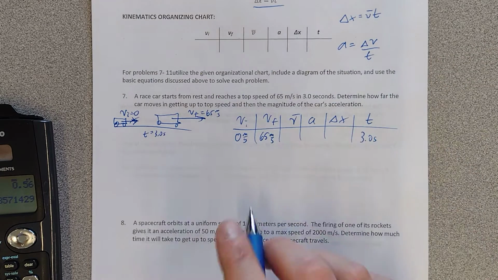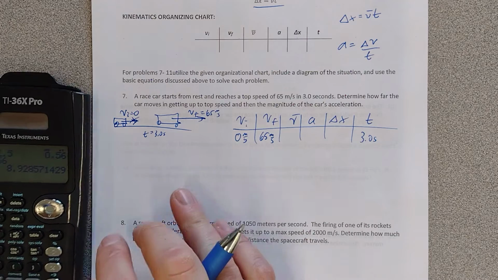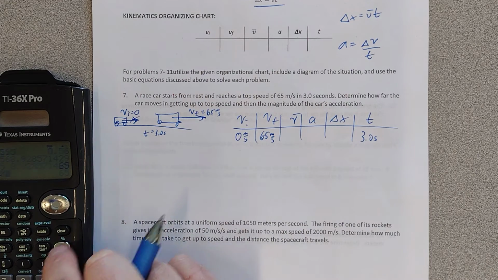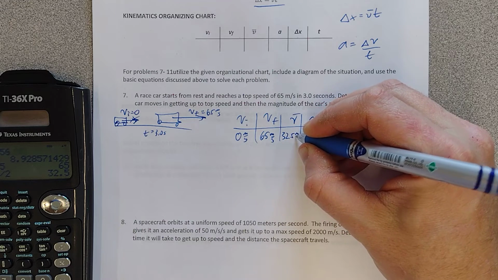First thing we do here is find the average velocity since we are given initial and final. So the average velocity is literally the average of 65 and 0. So 65 plus 0 divided by 2 is 32.5 meters per second.